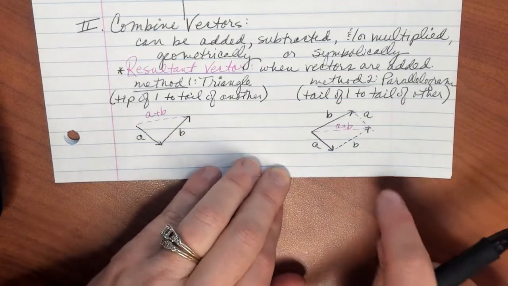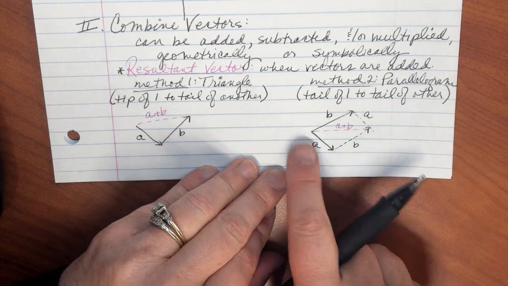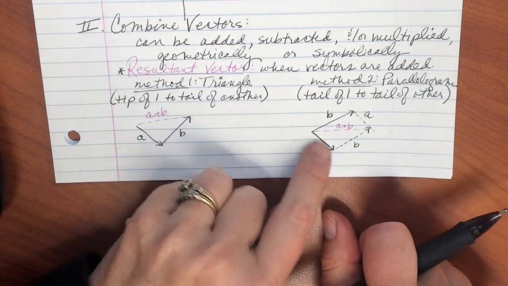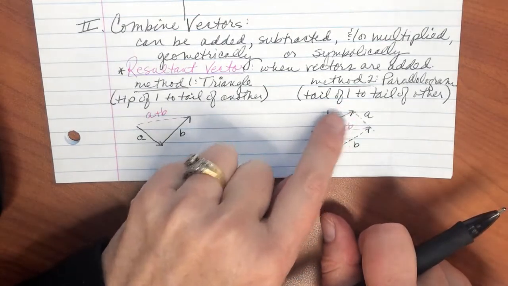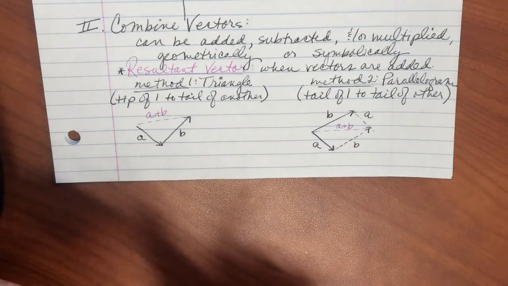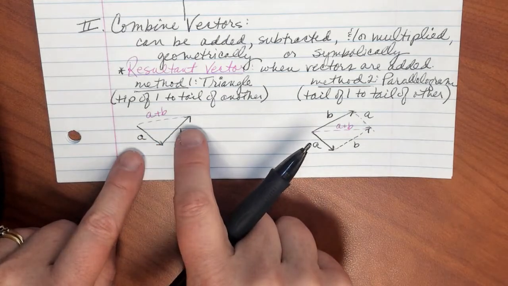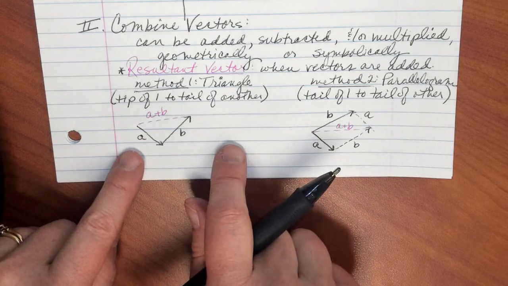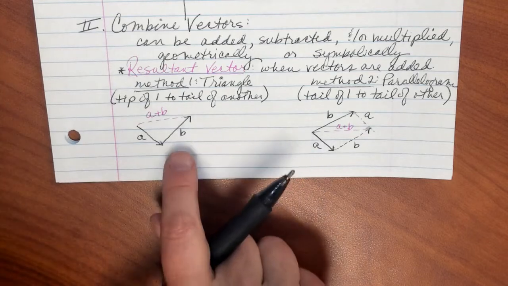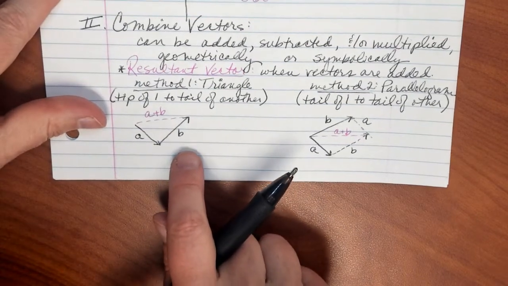Okay? And so sometimes, especially in your text, it will give you one vector going this way and another vector going this way, and it wants that resultant instead of positioning the vectors where one is coming off of the other.